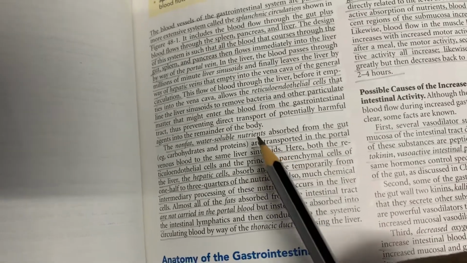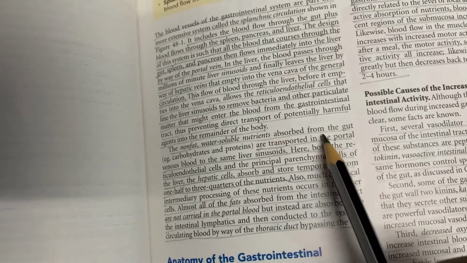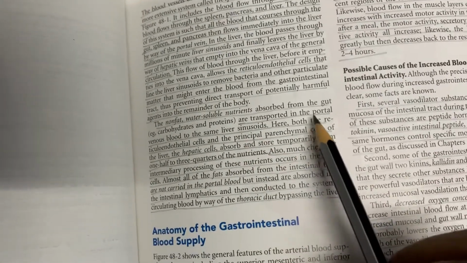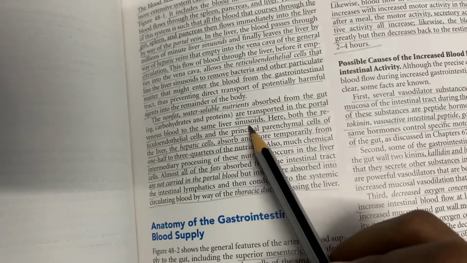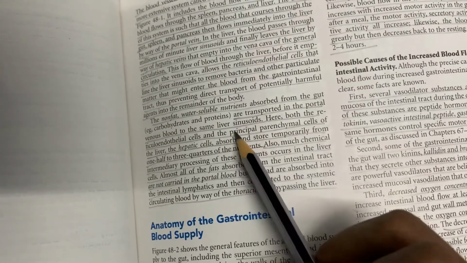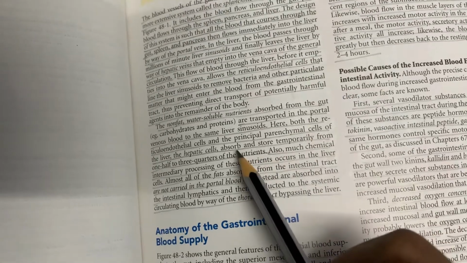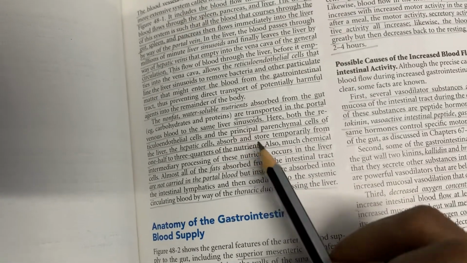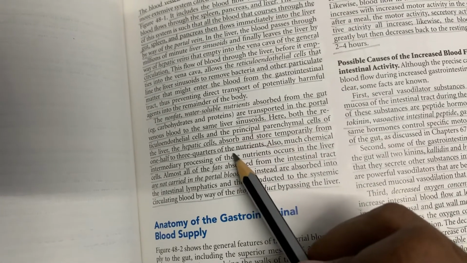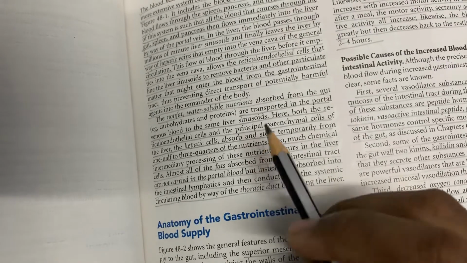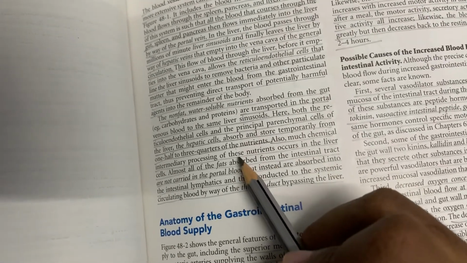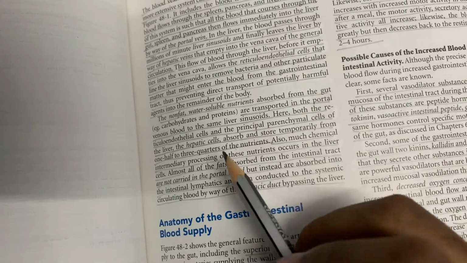The non-fat, water-soluble nutrients absorbed from the gut are transported in the portal venous blood to the same liver sinusoids. Here, both the reticuloendothelial cells and the principal parenchymal cells of the liver, the hepatic cells, absorb and store temporarily from 1/2 to 3/4 of the nutrients. Also, much chemical intermediary processing of these nutrients occurs in the liver cells.